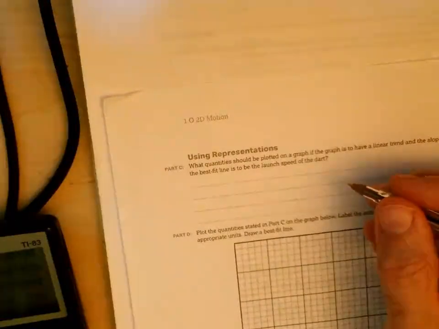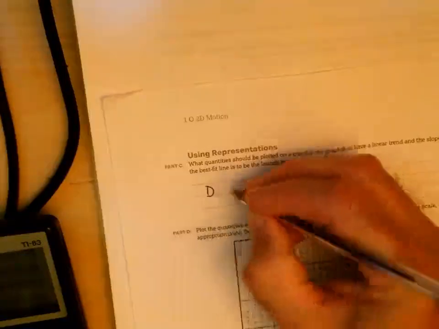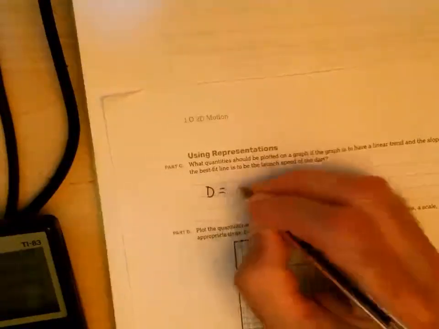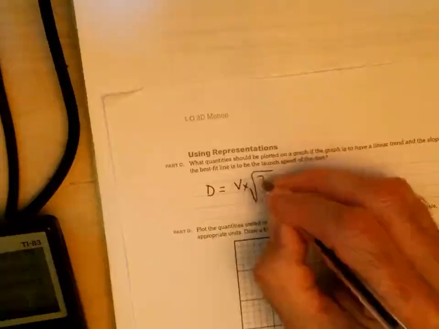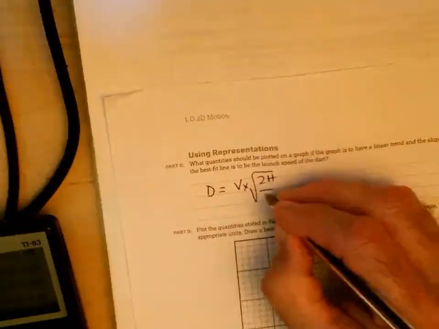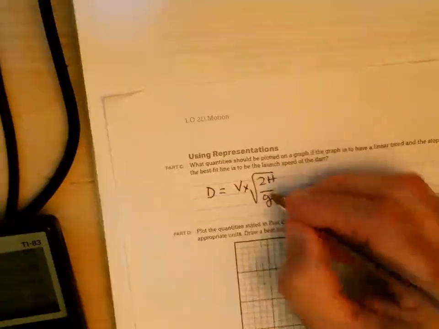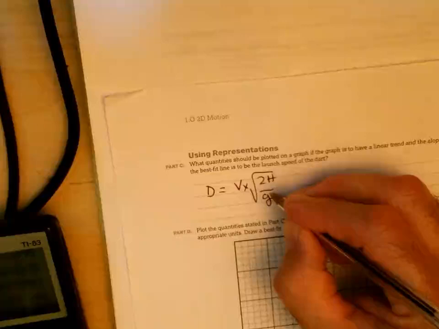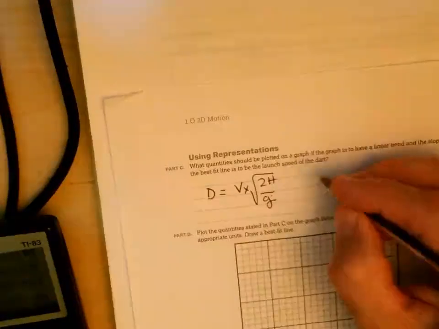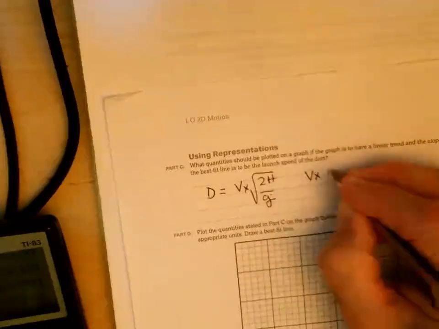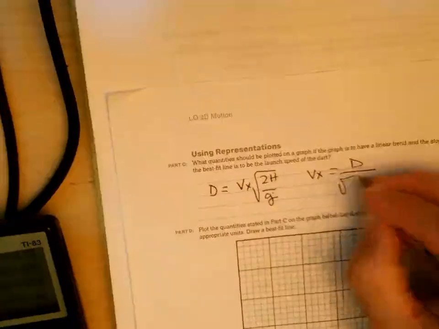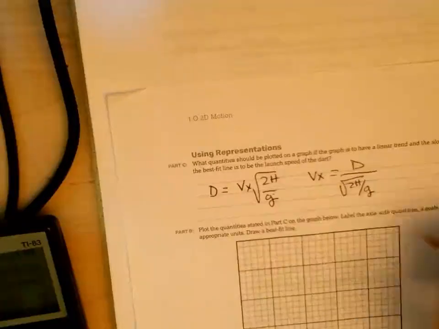And the d is always the same. So, well, we have d. And we have d equals Vx times the square root of 2h over g. That's the time. We calculated that. Right, we have the time. So Vx is equal to d over the square root of 2h over g.